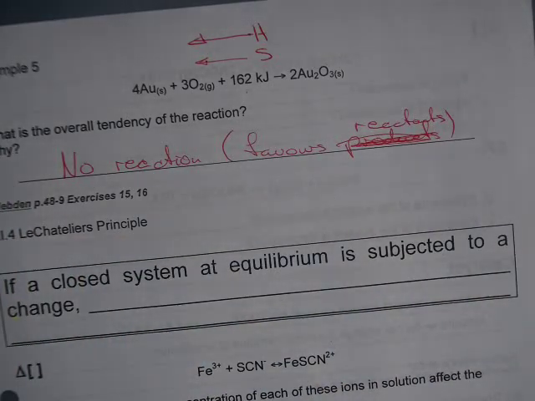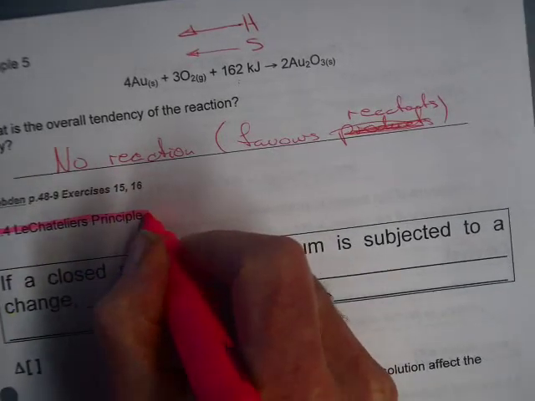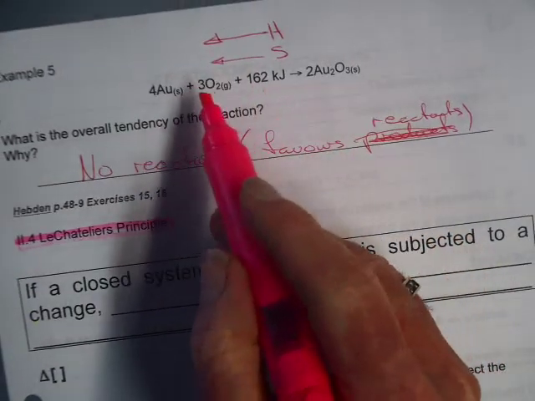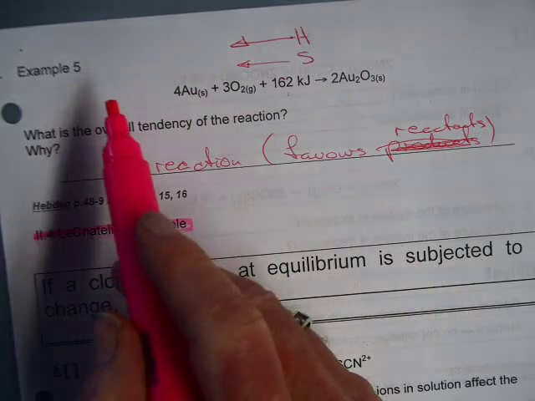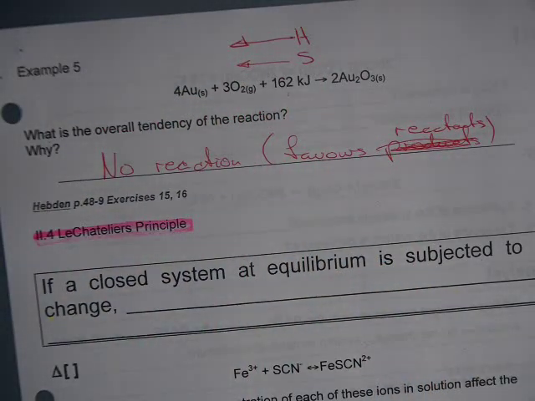So you can see if you're reading studies. Excuse me, what does no reaction mean? If I was to add these together, the chances of it going is that it won't. Yeah. Okay.